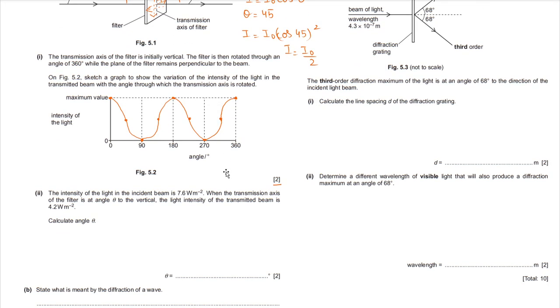The intensity of the light in the incident beam is 7.6 watt per meter square. When the transmission axis of the filter is at an angle theta to the vertical, the light intensity of the transmitted beam is 4.2 watt per meter square. So I naught is 7.6, and after transmission we call it I, so I is 4.2 watt per meter square. We have to calculate the angle theta.